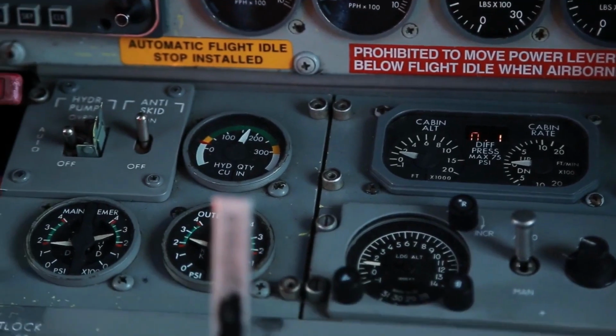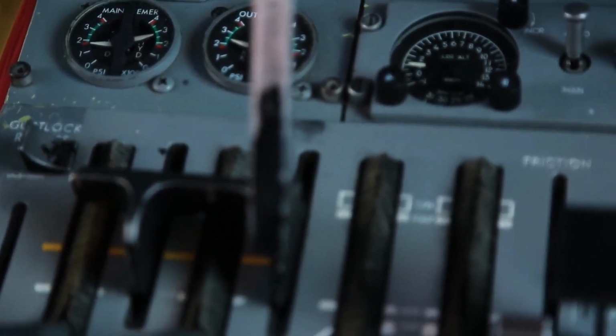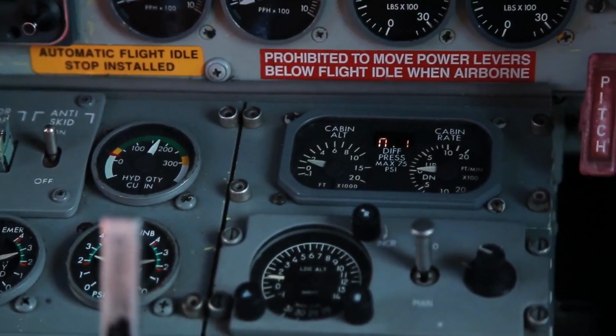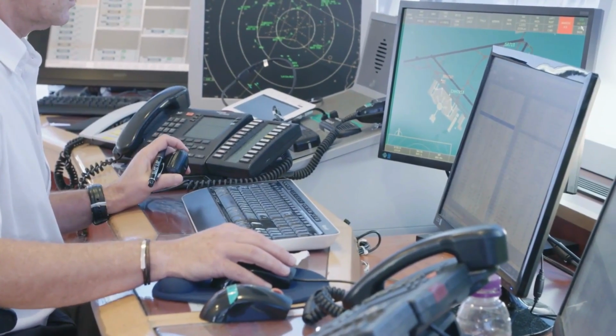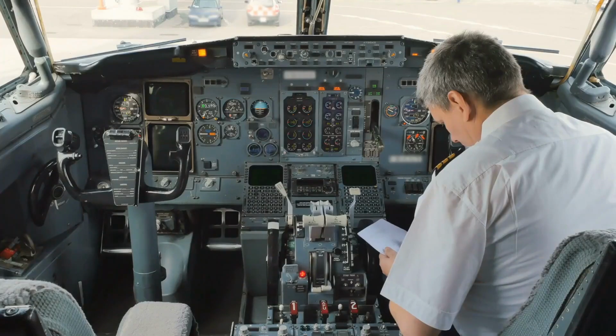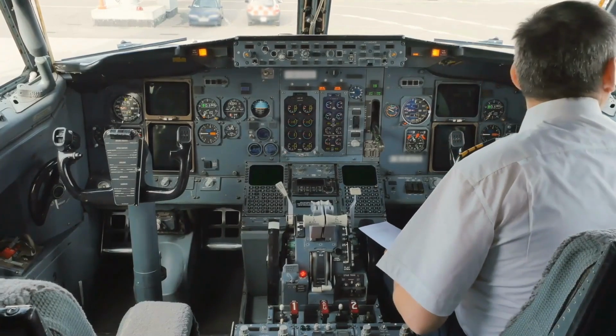Communication is a critical aspect of air traffic control. Air traffic controllers use a range of communication tools, including radio and data link systems, to communicate with pilots and other personnel involved in air traffic control.